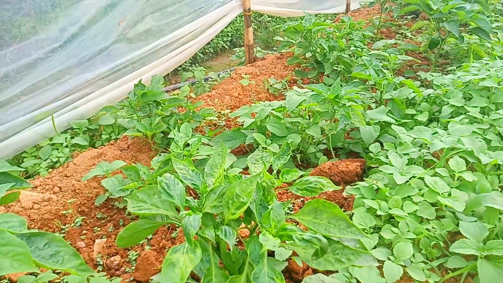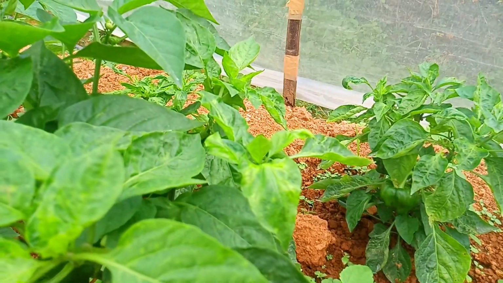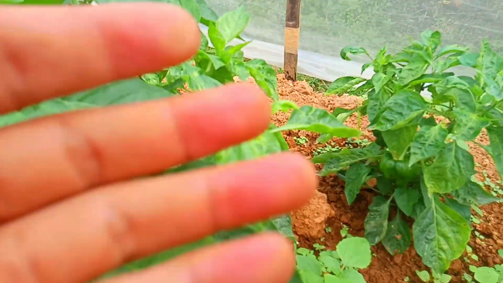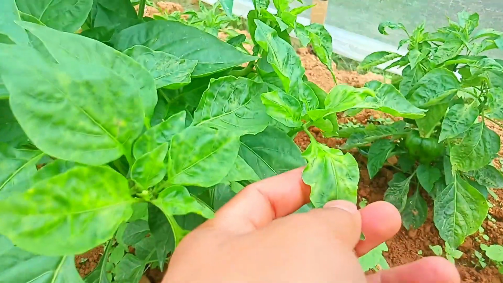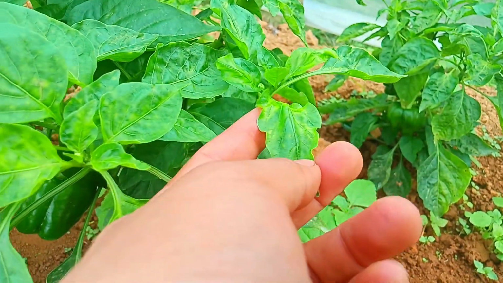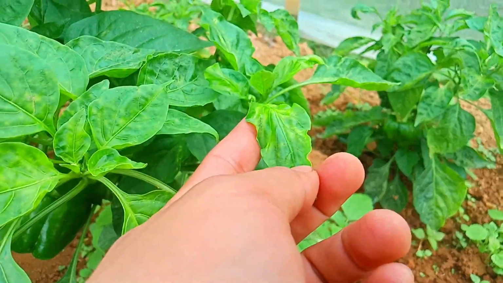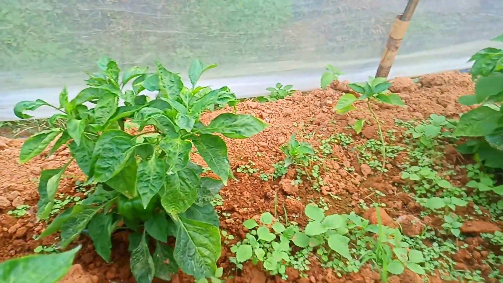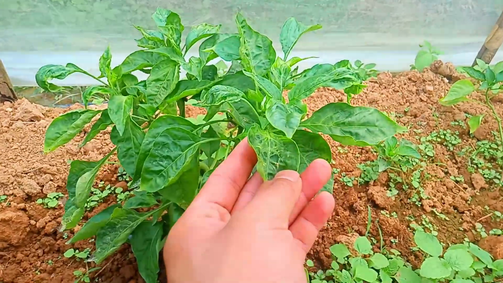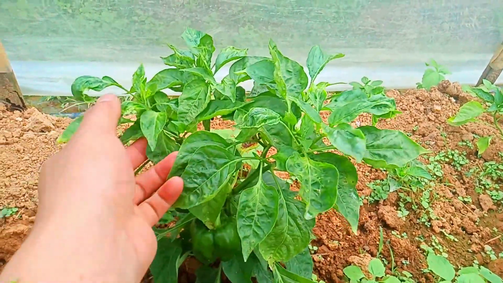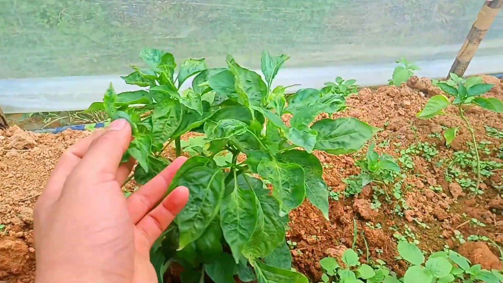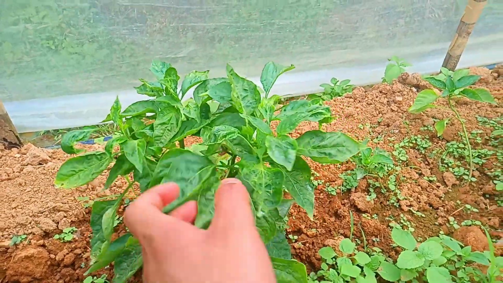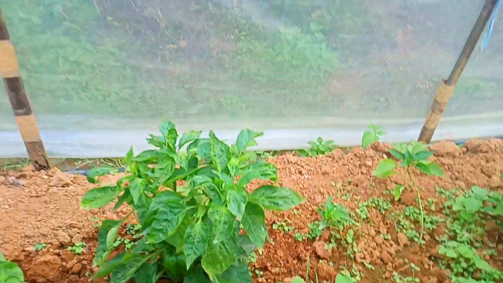So this is the problem here, as you can see, even here. This is very evident that the bell pepper is suffering from a bacterial infection, which we don't know yet. We don't know the reason behind it, and we don't know the cure. Actually, my brother's bell pepper was also like this, which is already over.